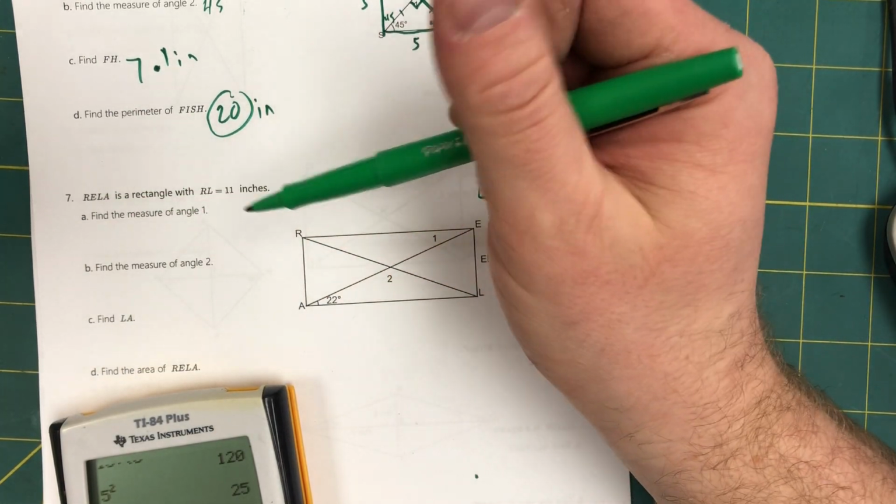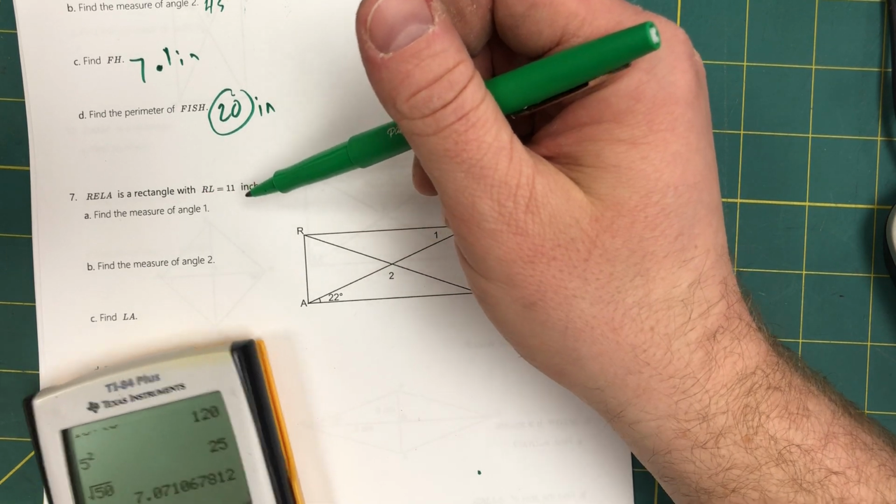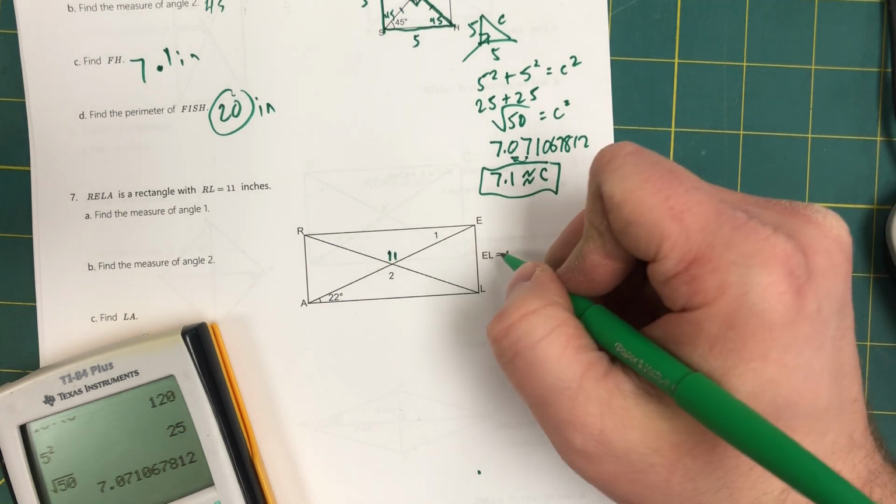It's a rectangle, and it says RL is 11. Okay, that's 4.